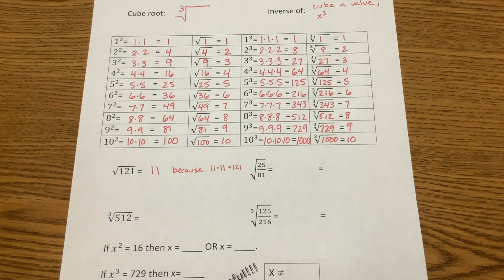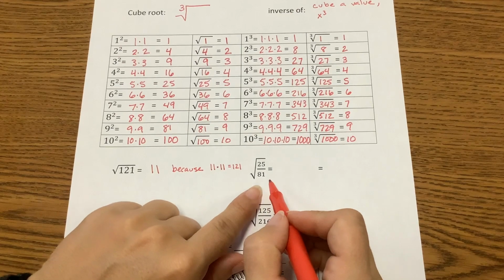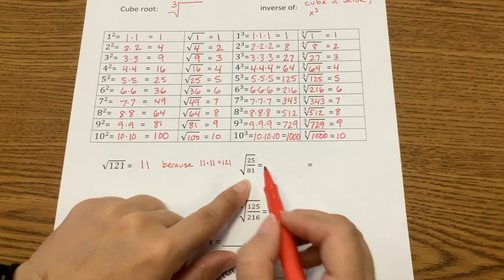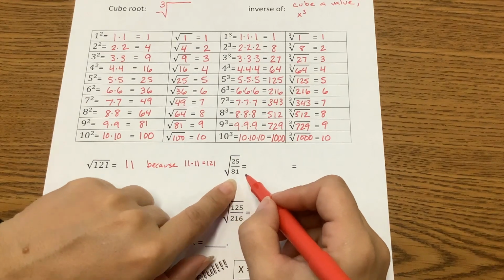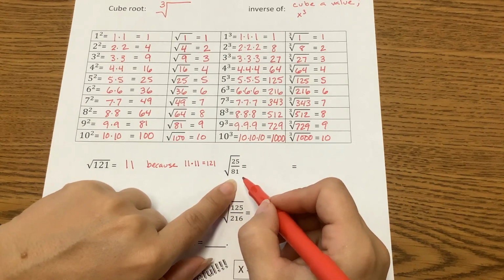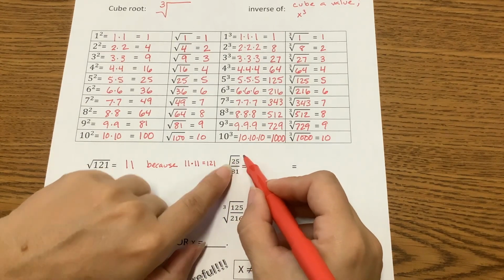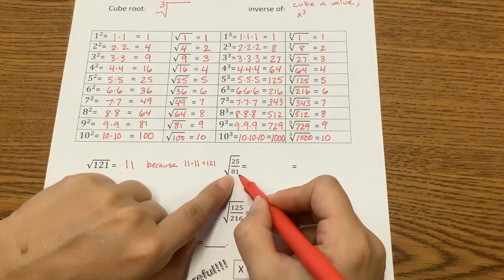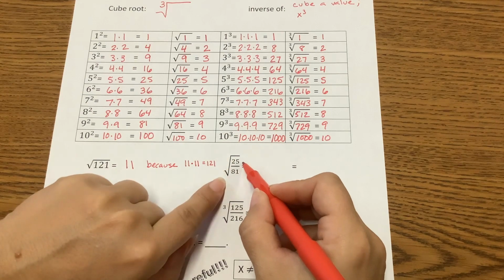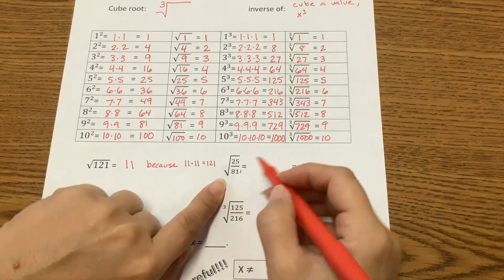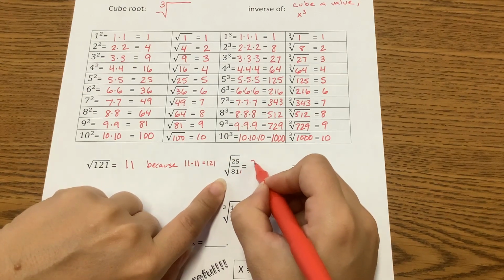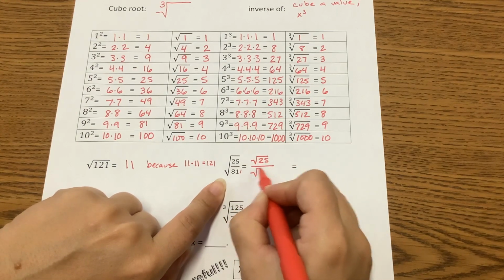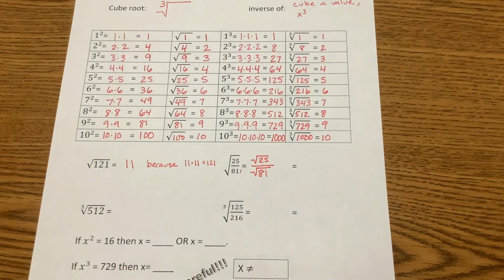Okay, now let's move over to this next example. We have the square root of 25 over 81. Now, the property of exponent says that whenever you have an exponent on the outside of the fraction, it goes for the numerator, and separately it goes for the denominator. The same thing is true if you have a fraction under a square root. It means that you can split them apart into 2 separate problems. The top is the square root of 25, and the bottom you would take the square root of 81.